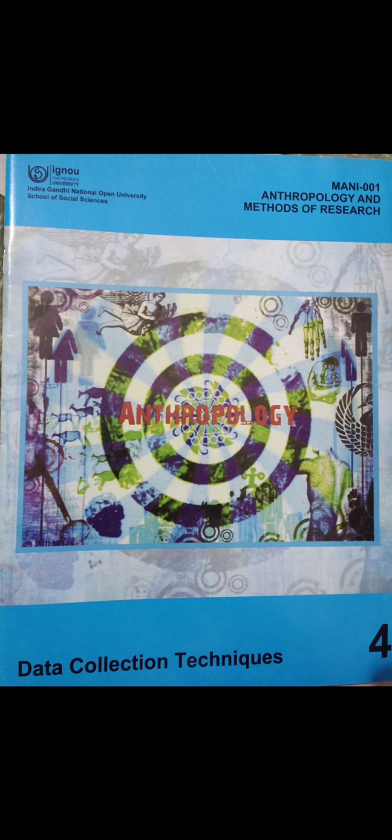This block provides the basics of a wide spectrum of research techniques that are employed in all major branches of anthropological science, right from meanings and definitions to the actual steps involved in the operationalization of these techniques.